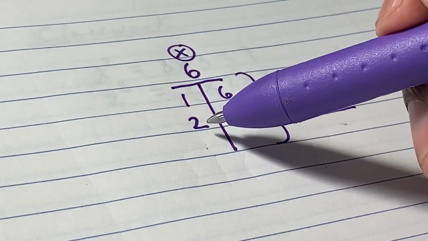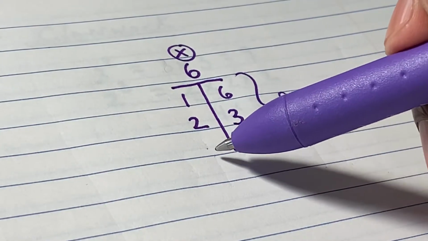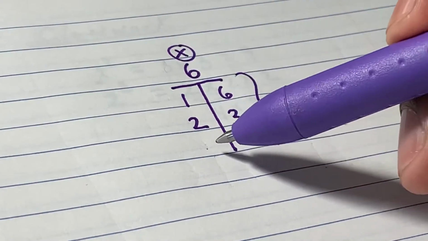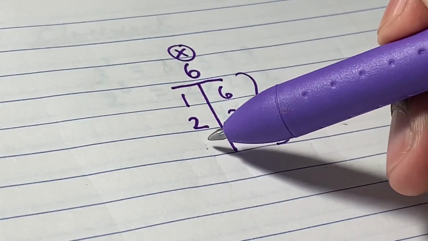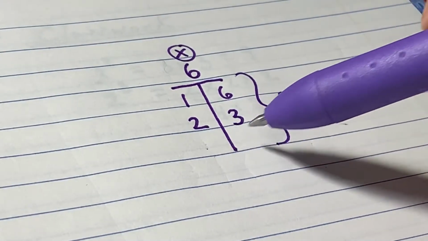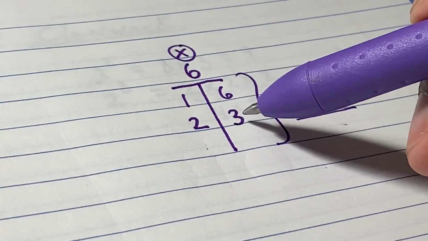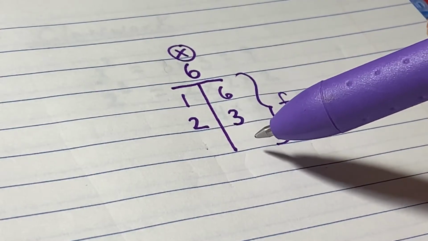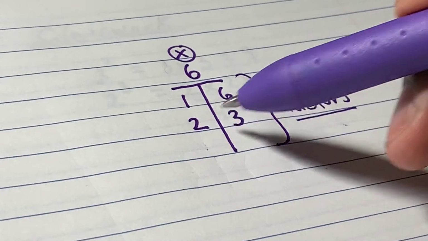Now, after the number 2 comes the number 3. But hold on a minute. Before I put the number 3 here, I have to ask myself, is 3 already in my factor tree? Well, 3 is already here. If I imagine I did write 3, and I say 3 times what is 6? It would be 3 times 2. But 3 times 2 is the same thing as 2 times 3. So I don't have to write the same multiplication fact twice. So 1 times 6 is 6, 2 times 3 is 6.